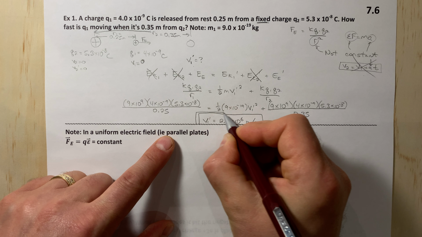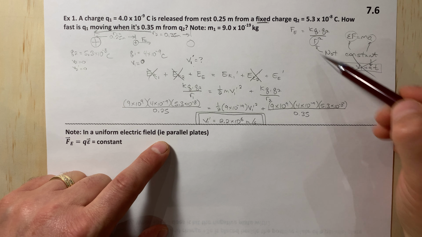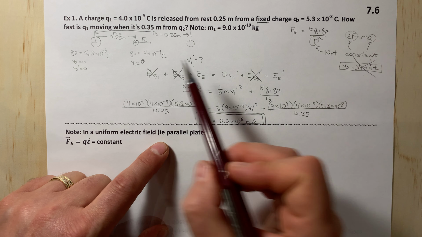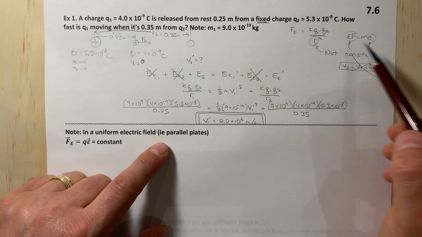That's how fast it's going. Give you a double box for this one. Again, the reason I can't use this stuff is because force is not constant as it moves, because that R value is not constant. So I can't use forces and kinematics.